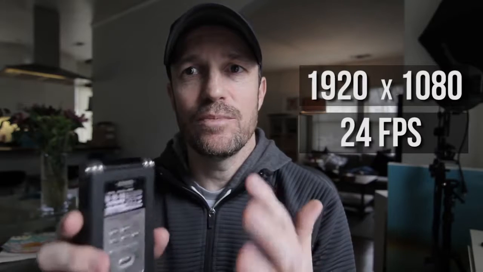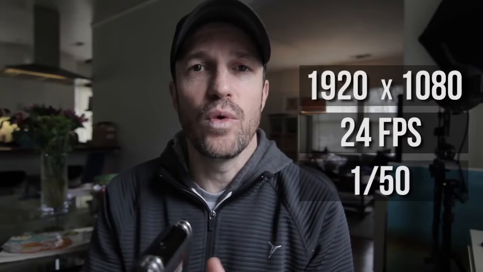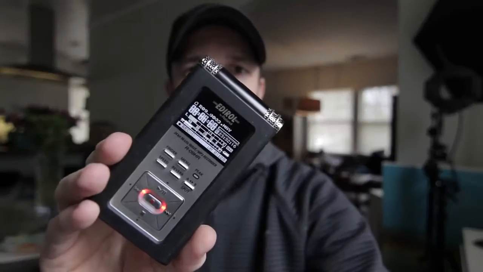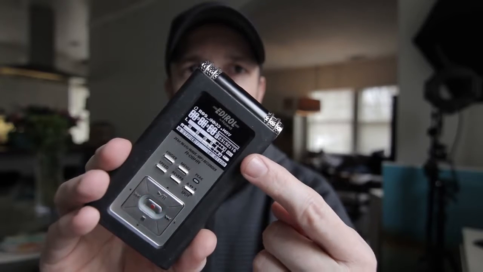speed is 2 times the frame rate. In this case, it would be 1/50th of a second. For a DSLR, that's as close as you get to 1/48th. So double the frame rate. I have another video on that, but I'm shooting at 1/50th of a second, which is what you would have it at normally, and then you see something like that.